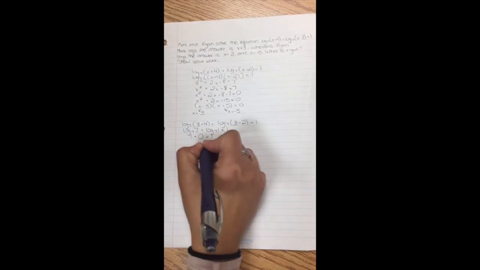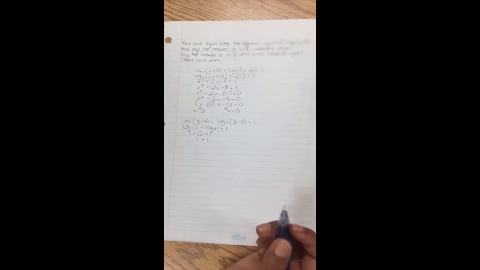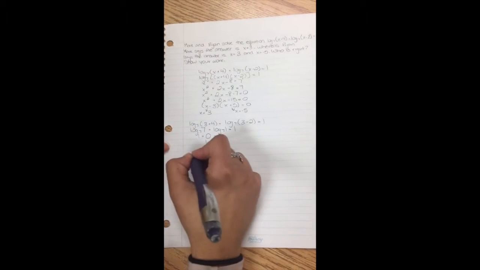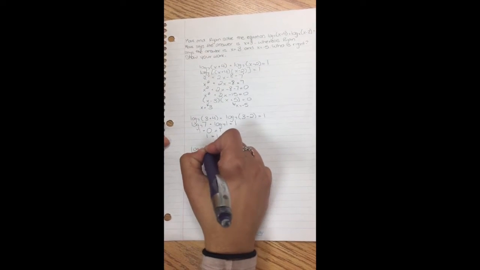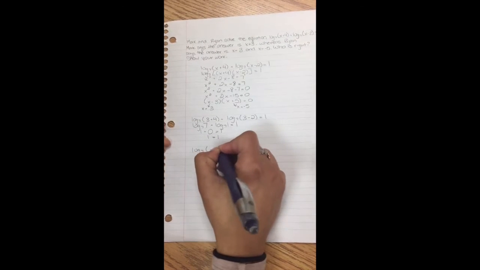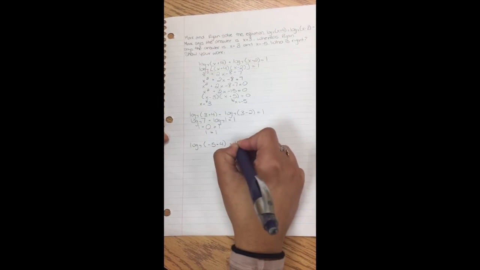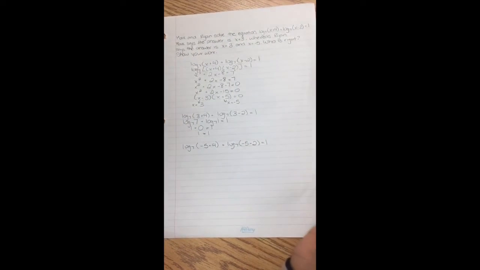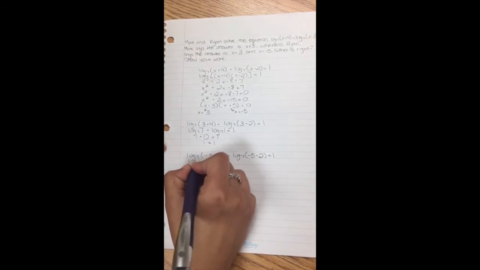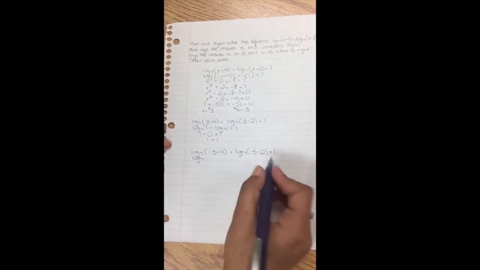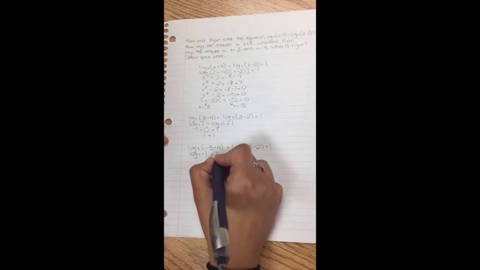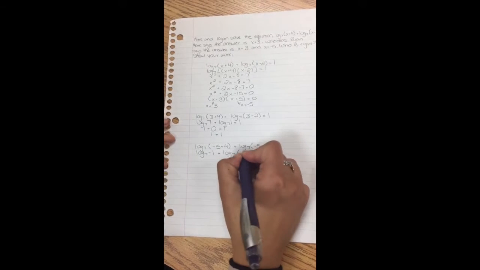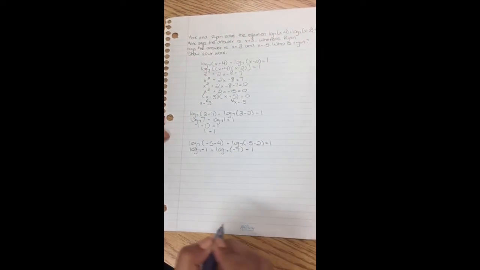Equals 1. So now we know that this is true. So x equals 3 is a value of x. And then we're just going to do the same thing for negative 5. So we're going to have log base 7 of negative 5 plus 4 plus log base 7 of negative 5 minus 2 equals 1. And so we have log 7 of negative 1 plus log 7 of negative 7 equals 1.